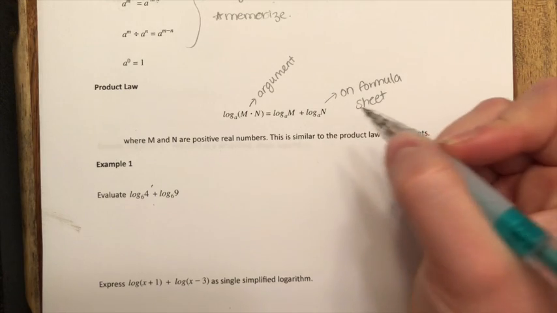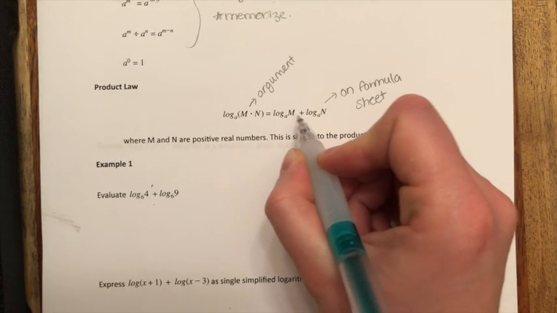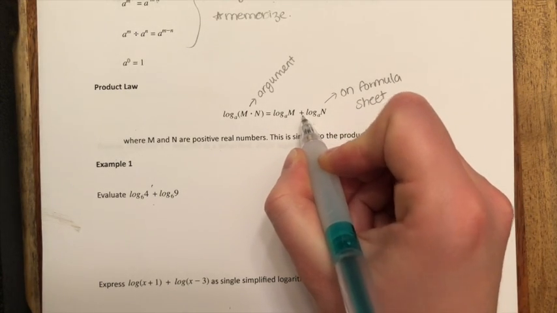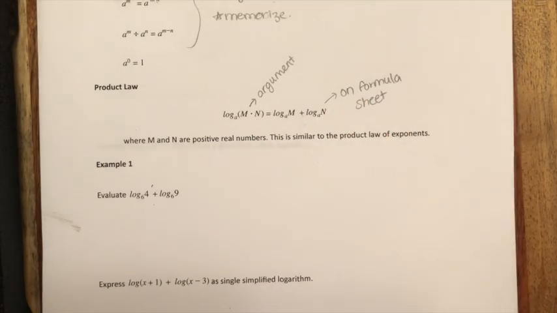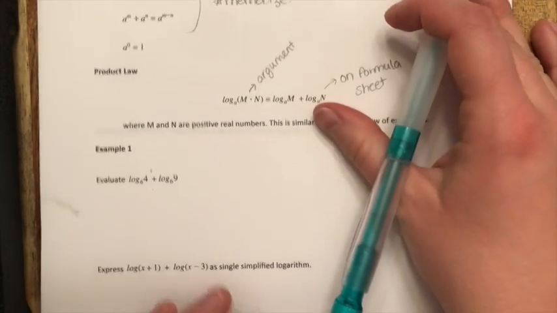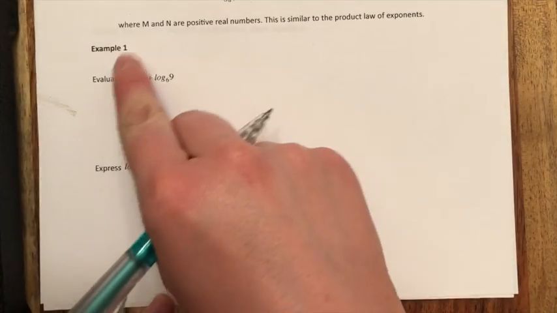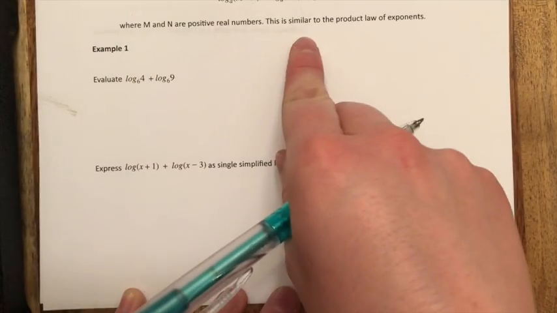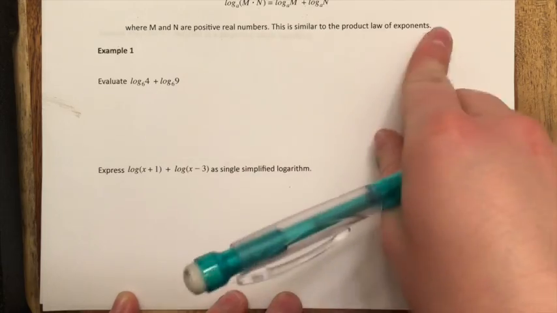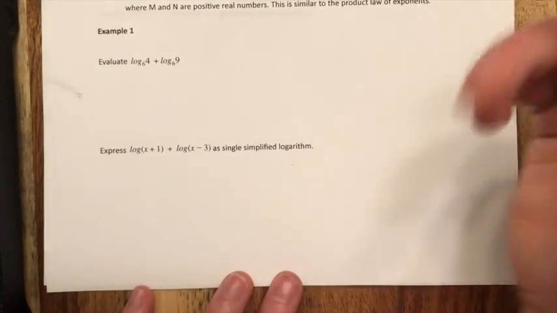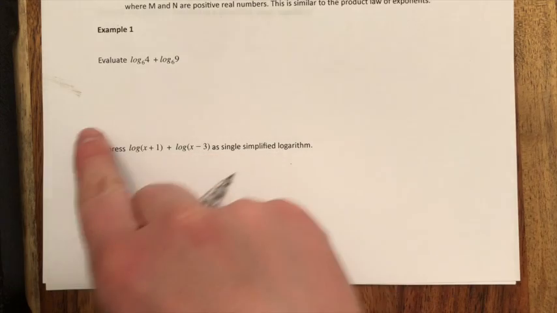So we can go the opposite way as well. If we have two different logs with the same base and we are adding them, we can combine it into one log and simplify that argument. Okay, so that's what we're going to do here. M and N have to be positive real numbers, and again, it's similar to the product rule of exponents. So you don't have to memorize it, it's on your formula sheet, you can always refer to it.